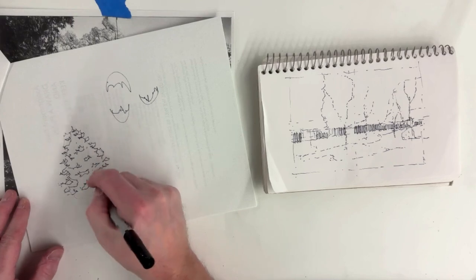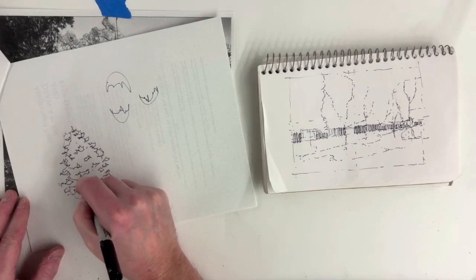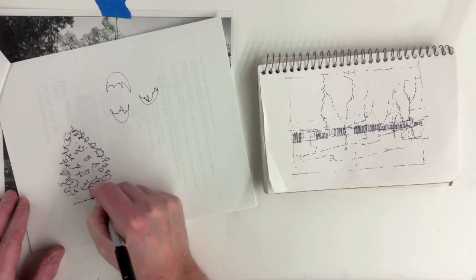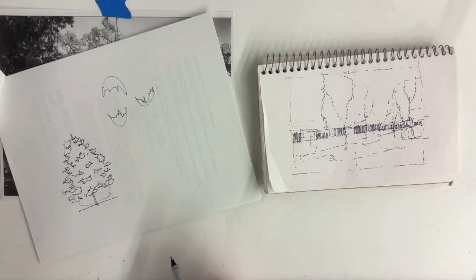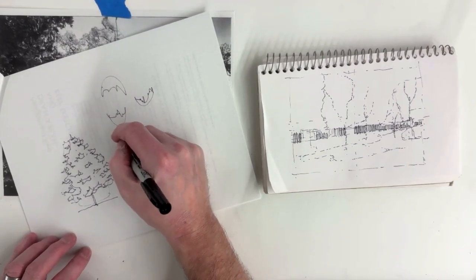So to me, that is a nicer graphic tree than the scoops of ice cream. And that's all just this stroke, just up.